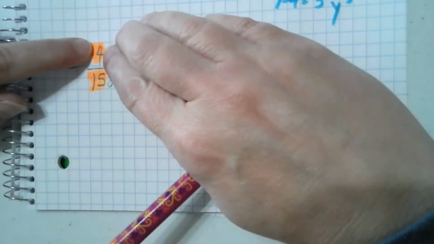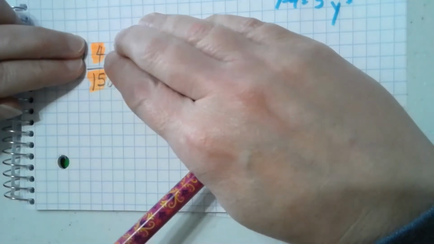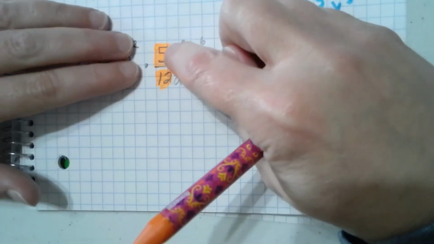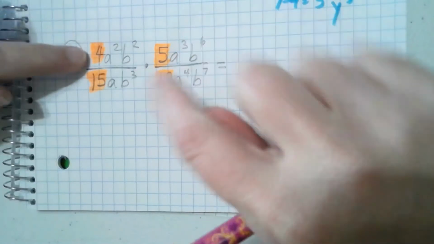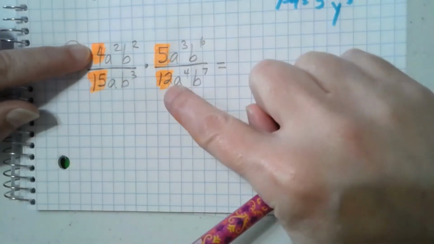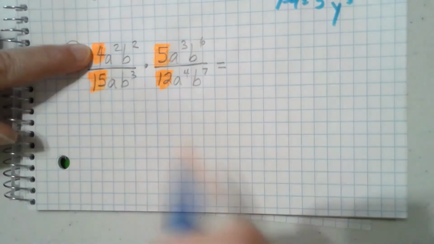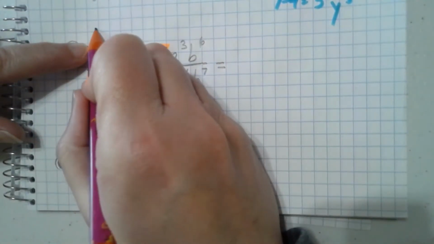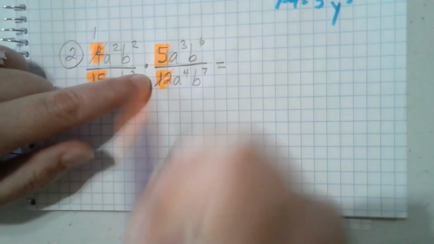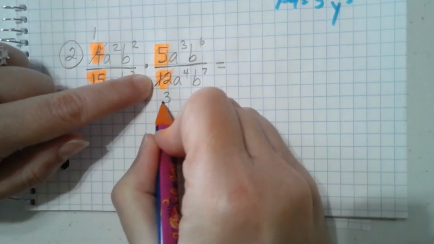Is there any number that 4 and 15 can both be divided by? Nope. What about 5 and 12? Can I divide those both by anything? Nope. Now we're going to crisscross. What about 4 and 12? 4 and 12 can both divide by 4. 4 divided by 4 is 1. 12 divided by 4 is 3.